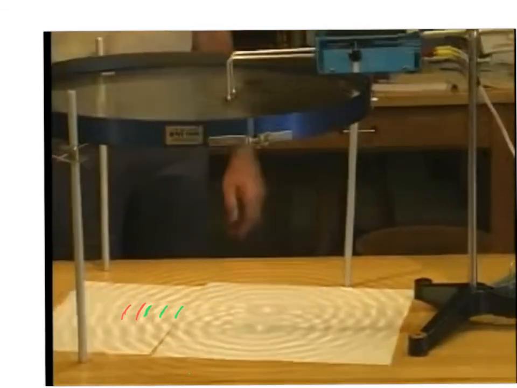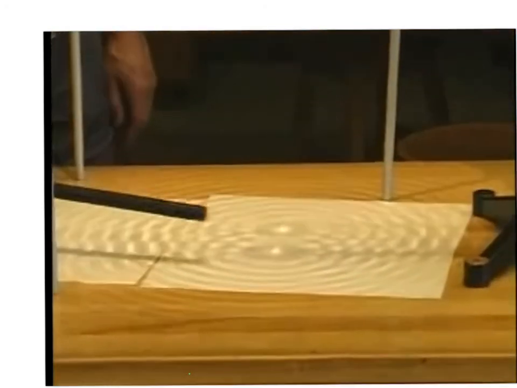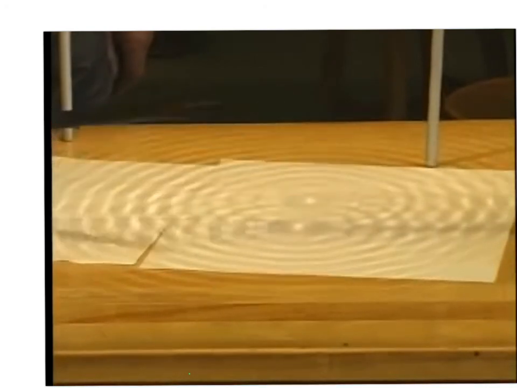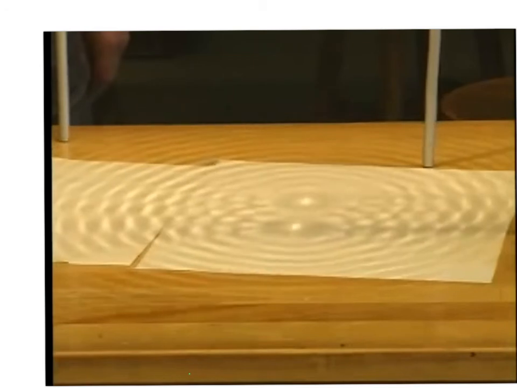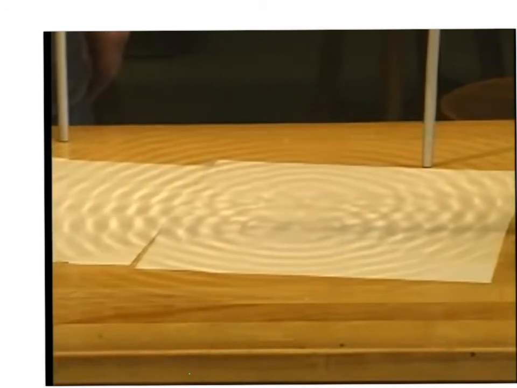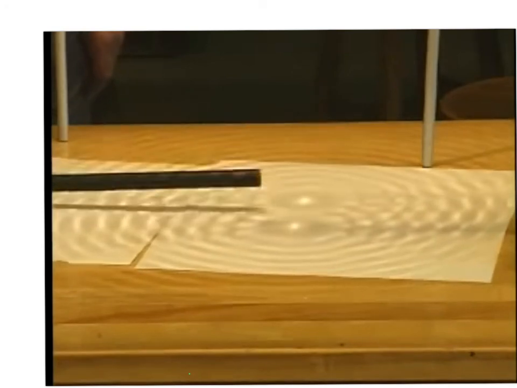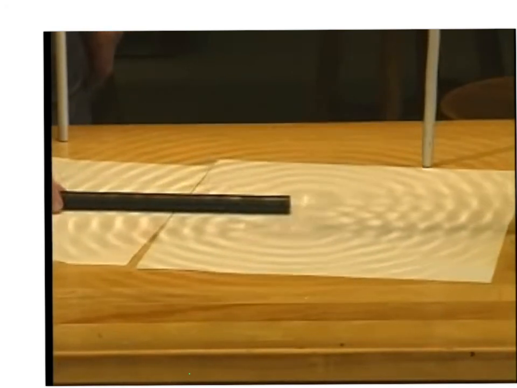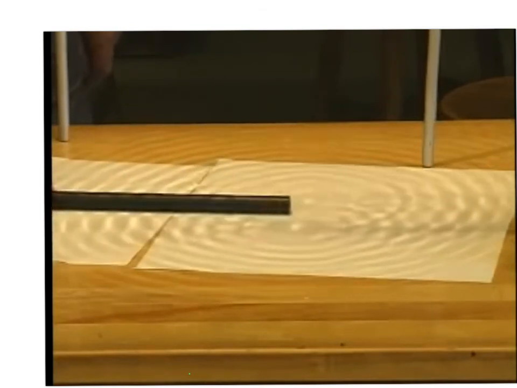And now we have the two sources in phase producing ripples, one there and one there. And you can see fairly clearly what happens in this case. There are places where the waves add up, i.e. you get constructive interference. For example, along the line perpendicular to the line joining the two, you'll get constructive interference and you'll always get a maximum.